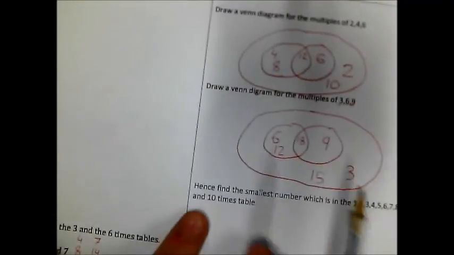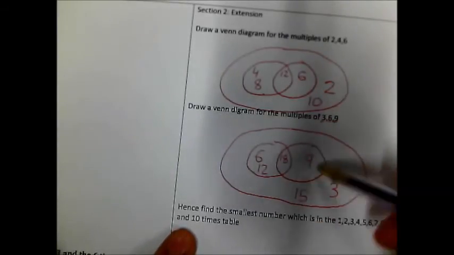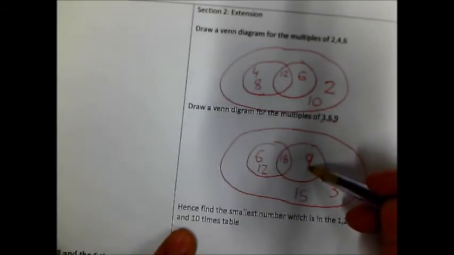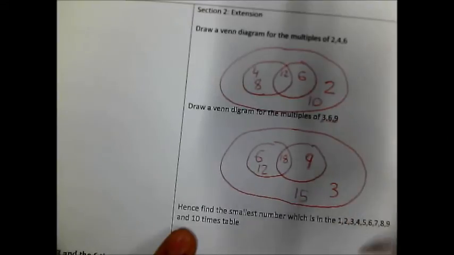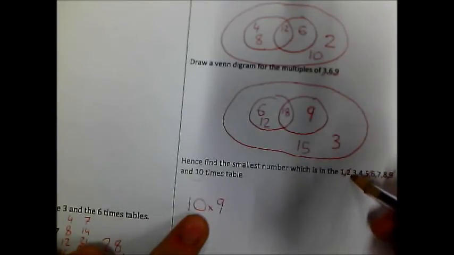Now, I can use my Venn diagrams to explain that if I wanted a number that's in the 9 and the 3 times table, I only have to worry about the 9's because every multiple of 9 will also be a multiple of 3. Likewise, if I've got the 10 times table, it will have every number in the 2 times table and every number in the 5 times table. Okay, I can multiply that by the 9's, and if I've got the 9 times table, I'll have every number in the 3 times table.